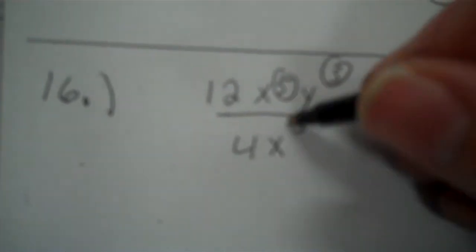Okay, number 16, 12x to the 5th power, y to the 3rd power, divided by 4x to the 3rd. So it's all division, multiplication. Okay, so I can apply my properties of exponents. So in the numerator, I got 12 times x times y. In the denominator, I have 4 times x. No, you can't add the x exponents because they're dividing. So 12's to the 1, 4's to the 1. No distributing on this problem because there's no parentheses. And a 5 and a 3. Then y to the 3rd.